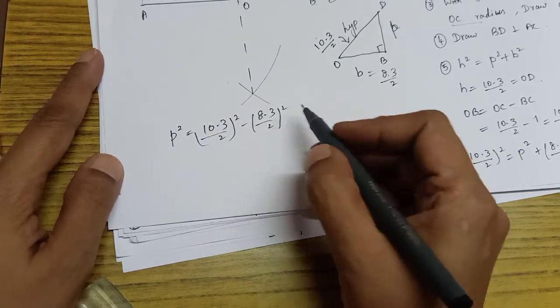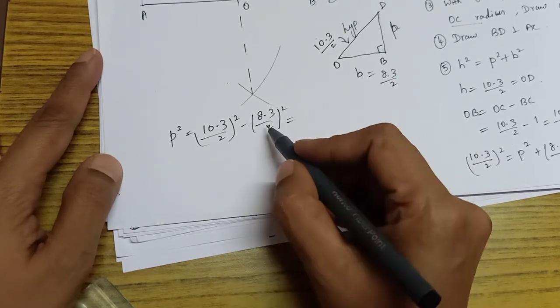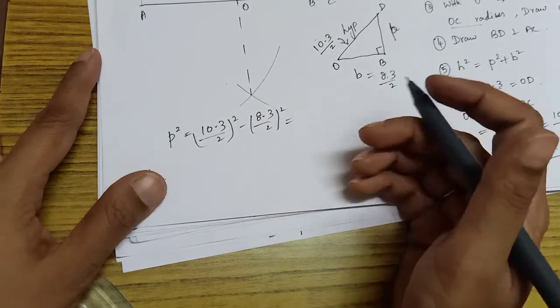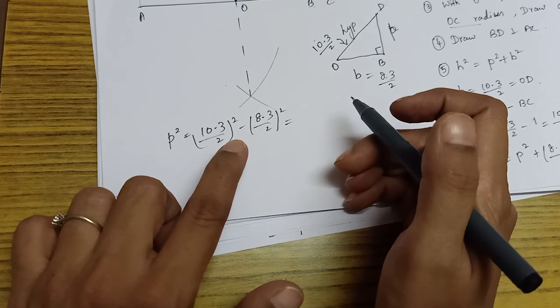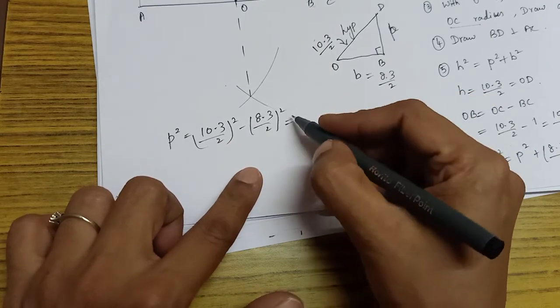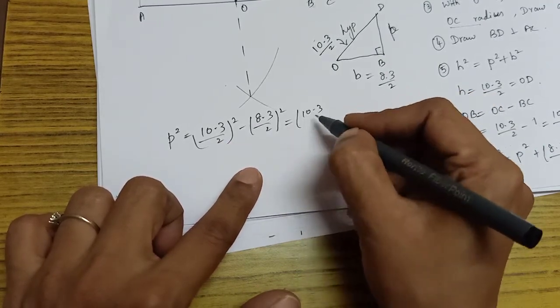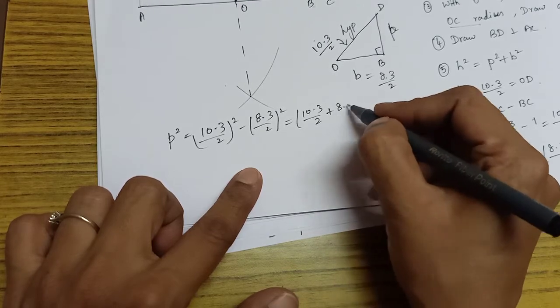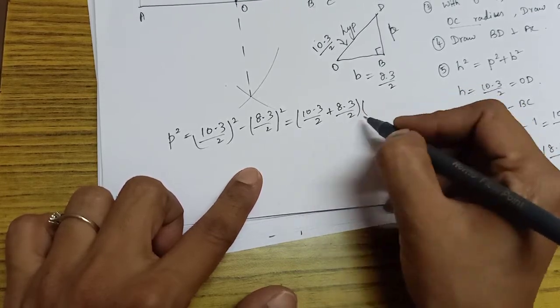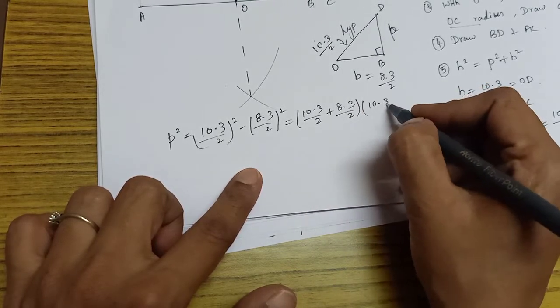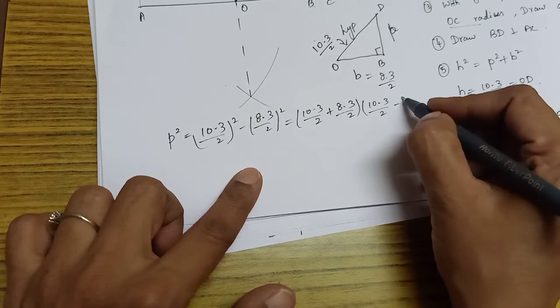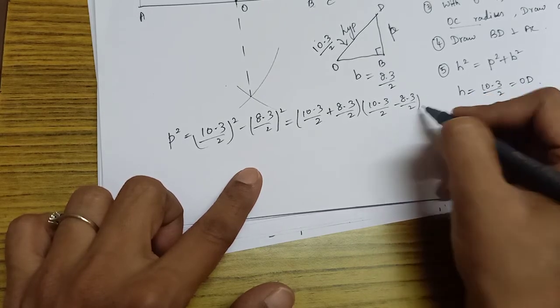It is a waste of time. You have already learnt a square minus b square in algebra. Use it. A square minus b square is a plus b into a minus b. So 10.3 by 2 plus 8.3 by 2, that is a plus b, into 10.3 by 2 minus 8.3 by 2.